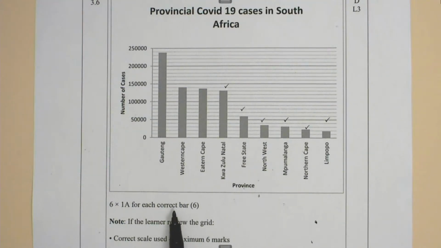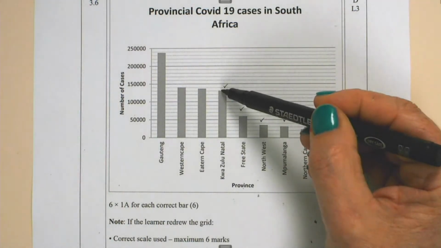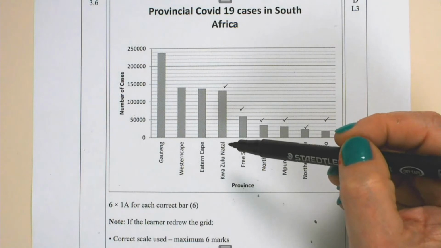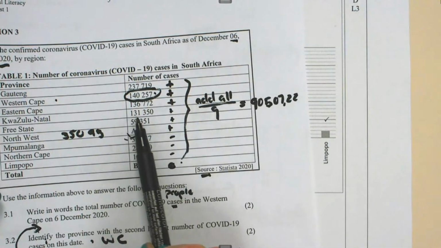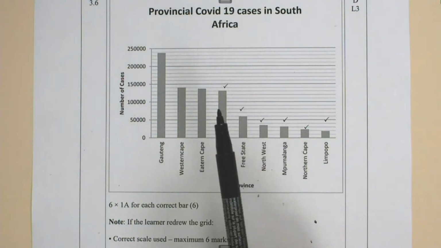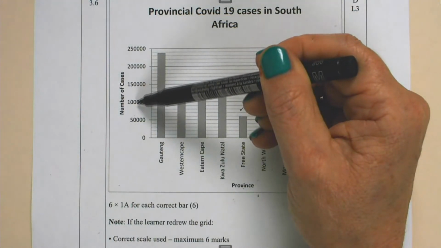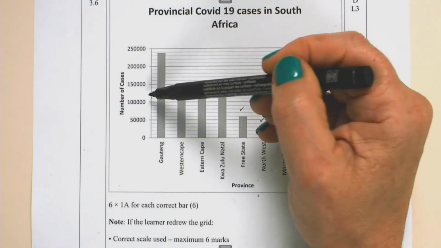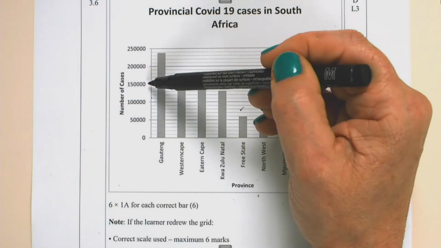So if you look on the memo, you will see there's one accuracy mark for each correct bar. You will see here where the bars are supposed to lie. For KwaZulu-Natal, the value is 131,350. If you work it out exactly, here is 100,000, here is 150,000, then we know this is 110, 120, 130, 140, 150.